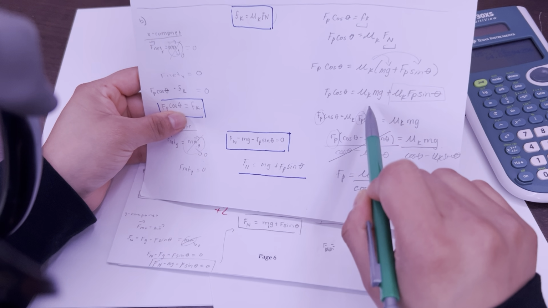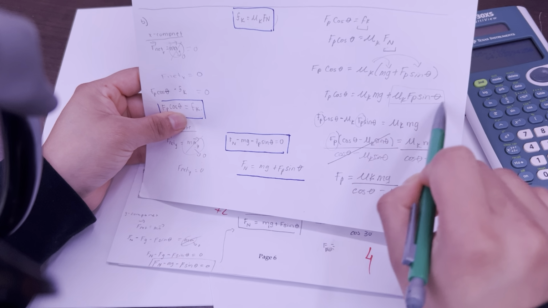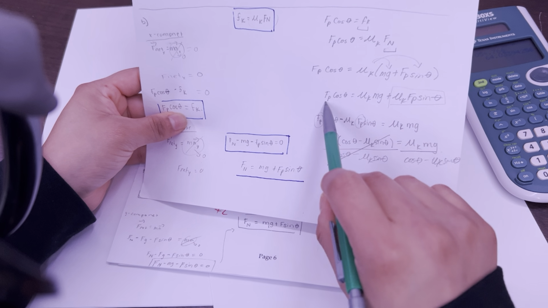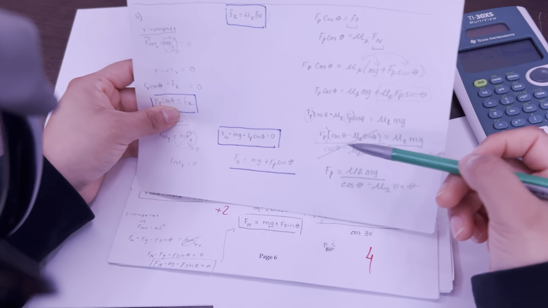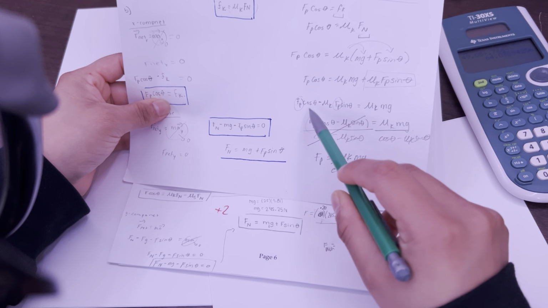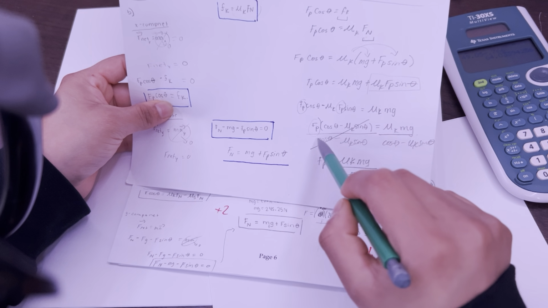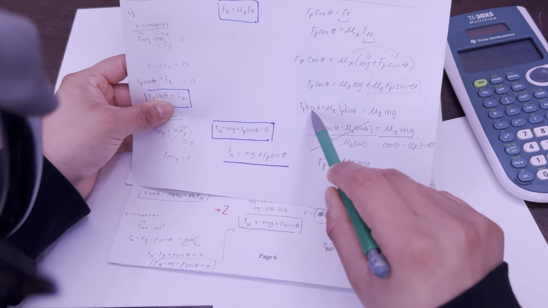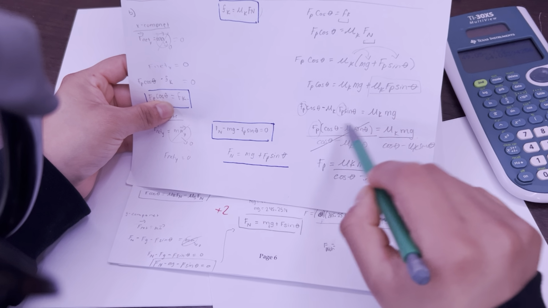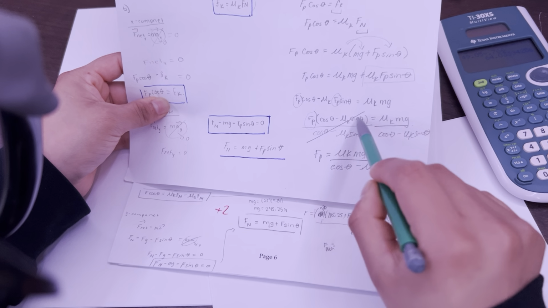And that's when I could clearly see that this also has a force push and there's a force push here, so I could move this onto this side. And that's where I was able to see I could just pull out what was the same in this, which was force push, and put what was left in parentheses, and then I was able to divide by that.